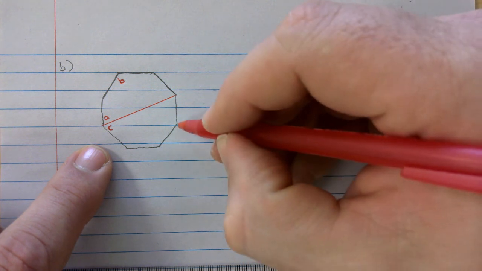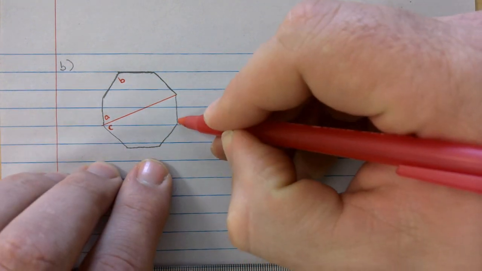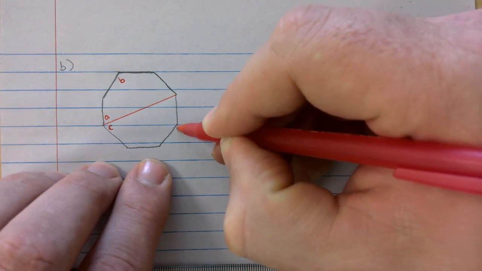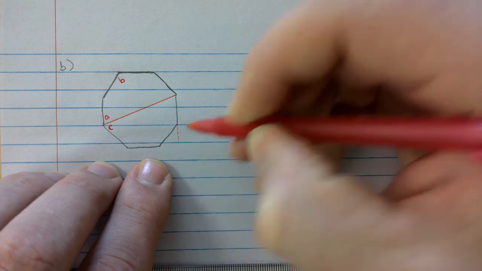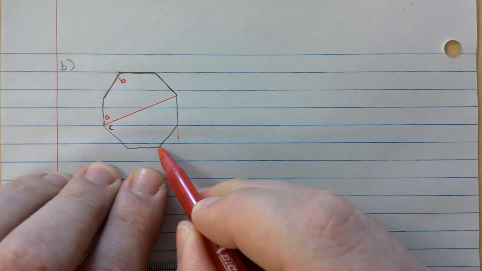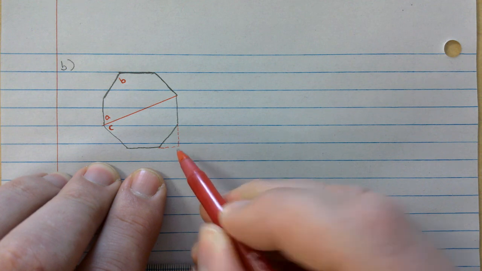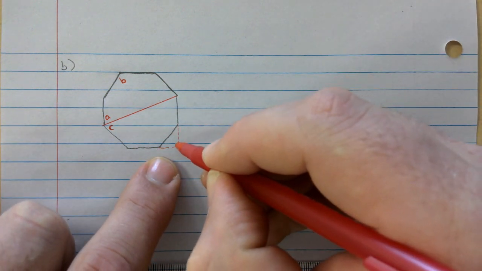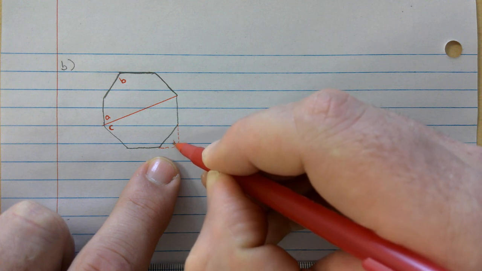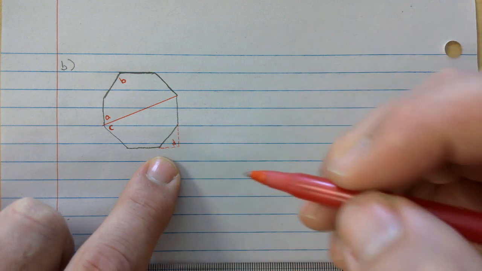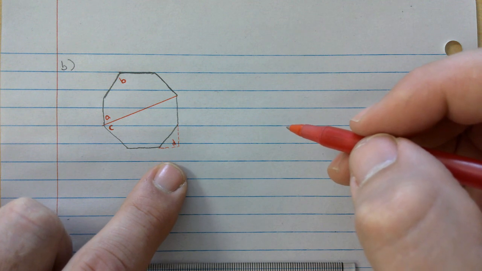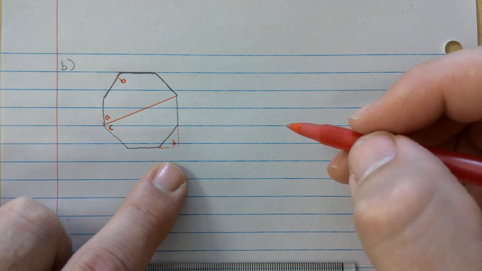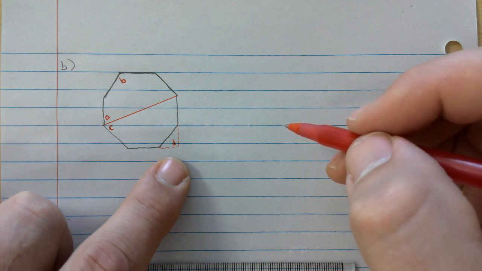C is there, and then watch this move. I'm going to extend dashed lines and extend that side and this side, and they're going to meet like this. And I'm going to call that D. It kind of looks like a 90, but we'll find out for sure if that is a 90 indeed.